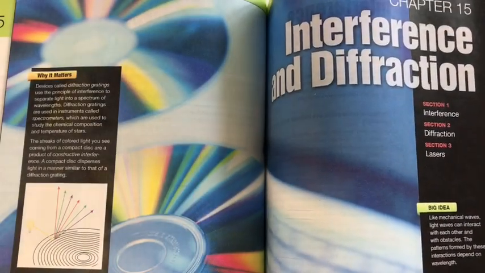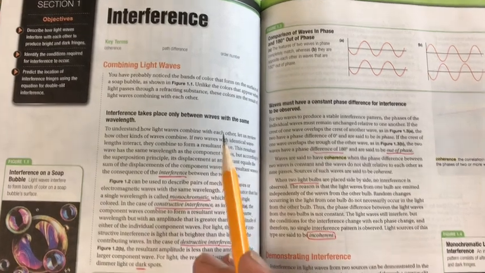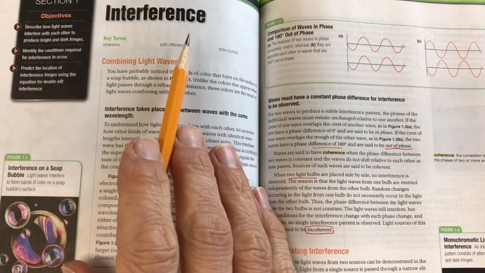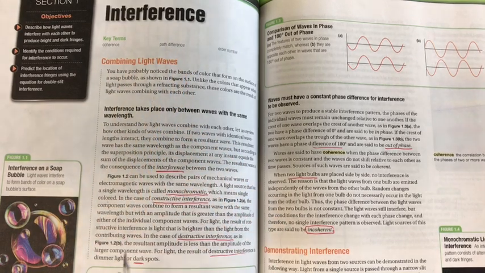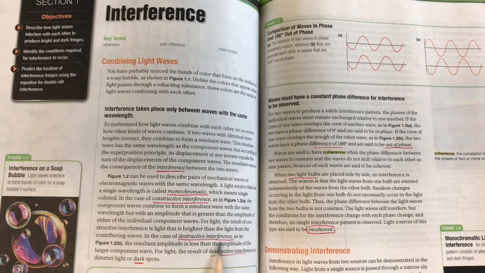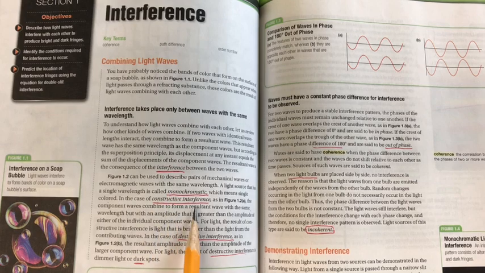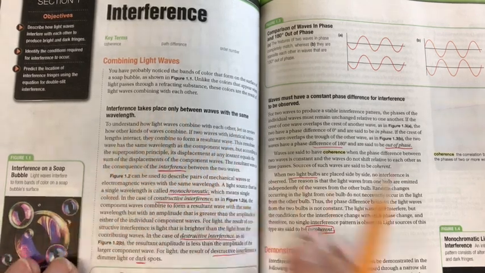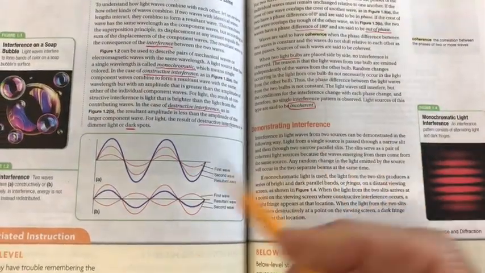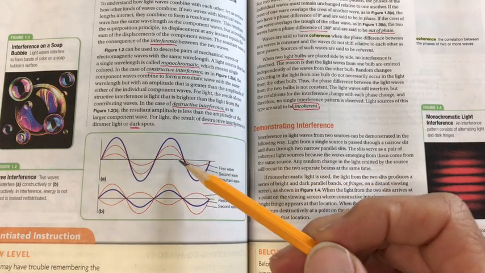So in our chapter here, Interference and Diffraction, page 520, we're going to revisit some of the concepts we've already learned, and that is interference. You remember there's two flavors of interference. There is constructive interference and there is destructive interference. So you'll remember that constructive interference is where two waves go together, and when they add, they make a bigger wave.